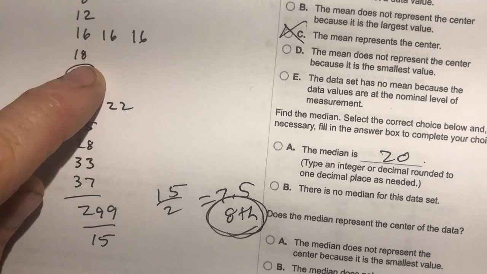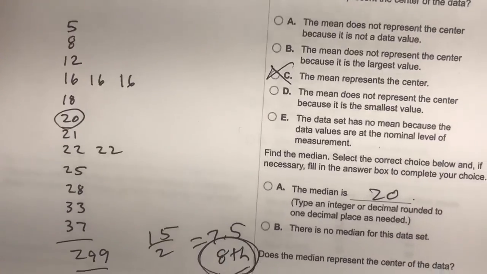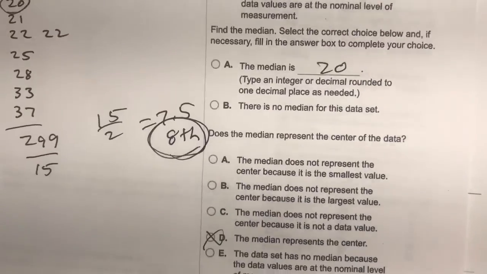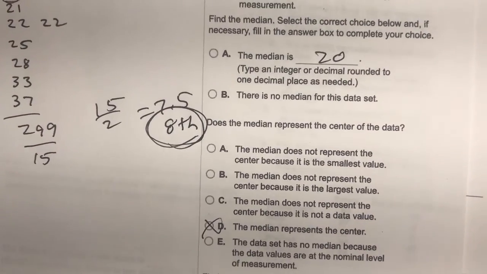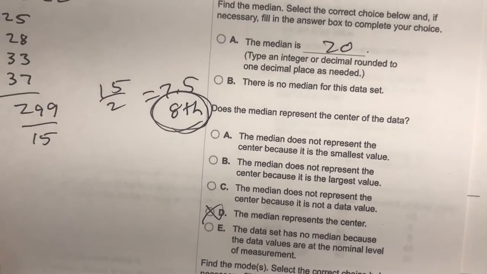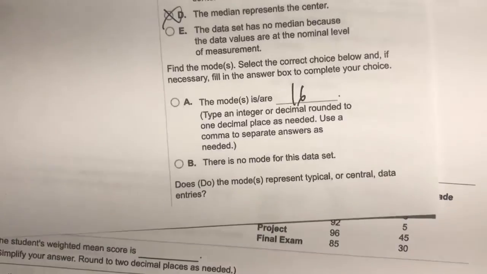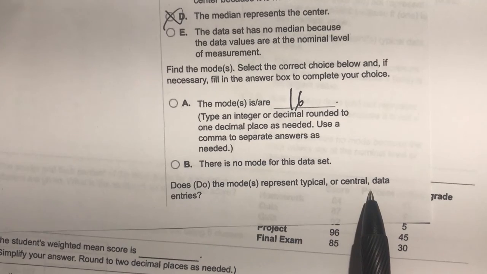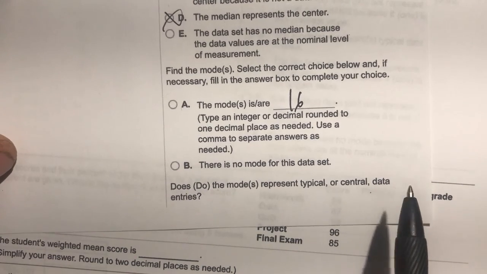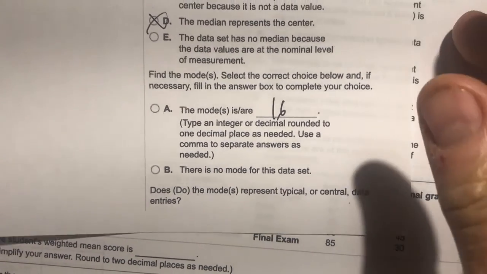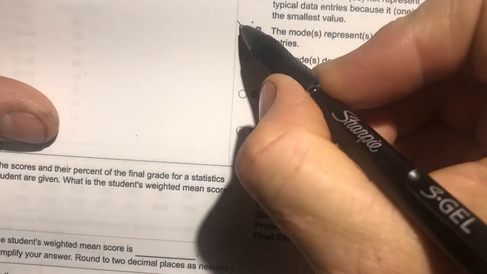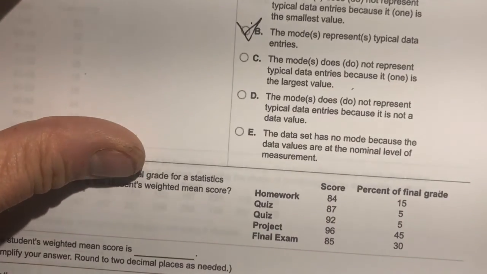And then the mode, what do we have the most of? Well, it looks like 16. There's 3 of those. Look at your dot plot. Yeah, there's 3. So 16 is the mode. Okay. And then it says down here, does the mode represent typical or central data entries? And yes, it does represent typical data entries right here, B.